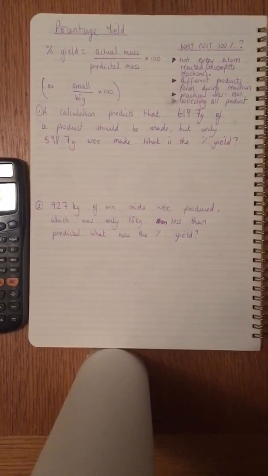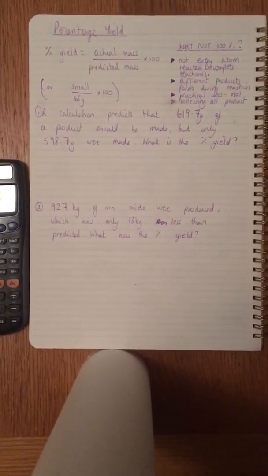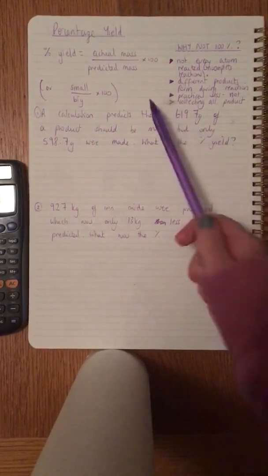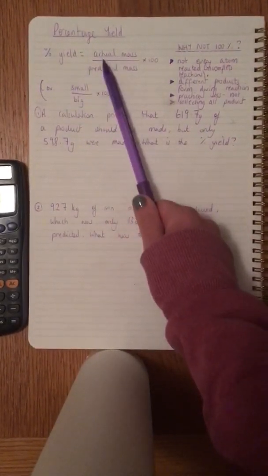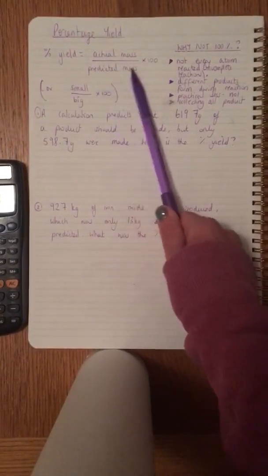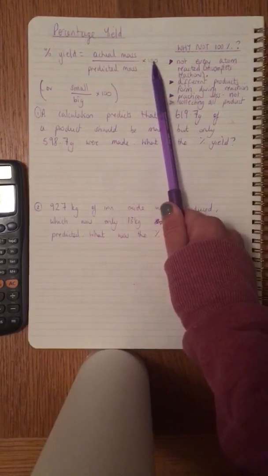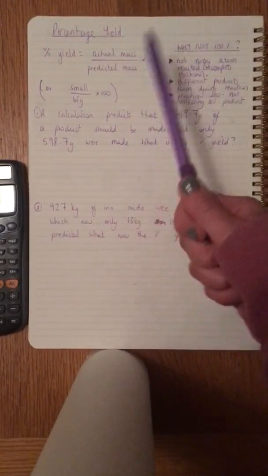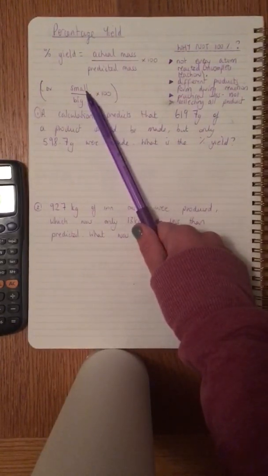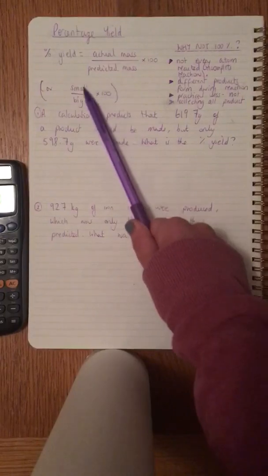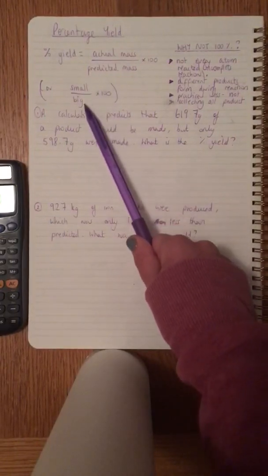When we look at this in terms of revision, I'll show you some examples of exam questions. So percentage yield is a percentage: the actual mass of the product divided by the predicted mass of the product, times 100. Or, as I always teach you in science, whenever you're working out a calculation or a percentage, small divided by big times 100. We've done it in physics when we're looking at efficiency and things like that. So small divided by big times 100.